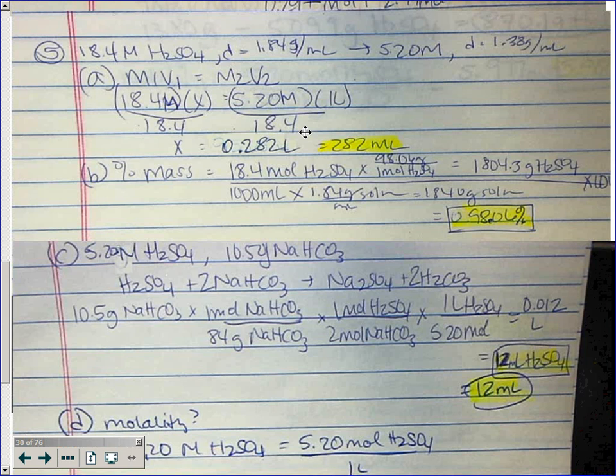Times 100 to get mass percent, so that's grams of part over grams of whole, and you get 98%, or 98.06. That should make sense because this is super concentrated. It's going to be a very high percentage of sulfuric acid.